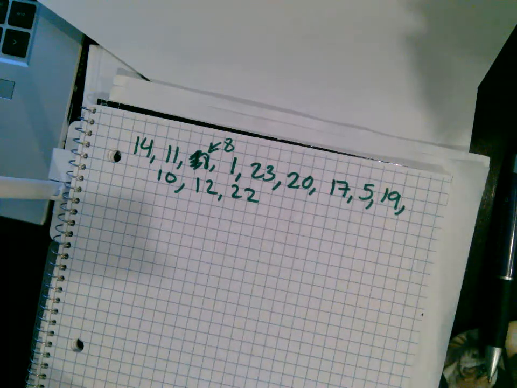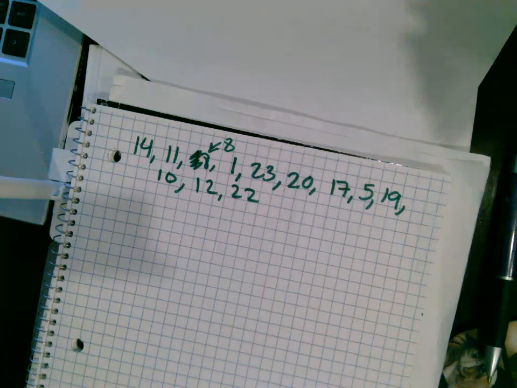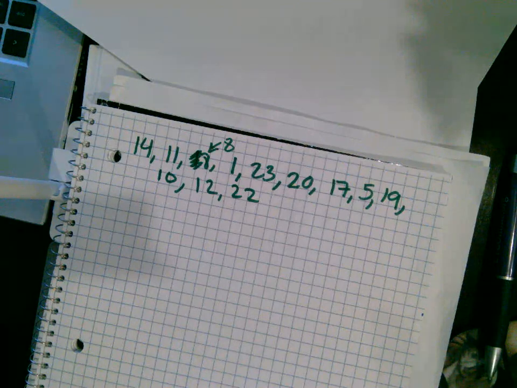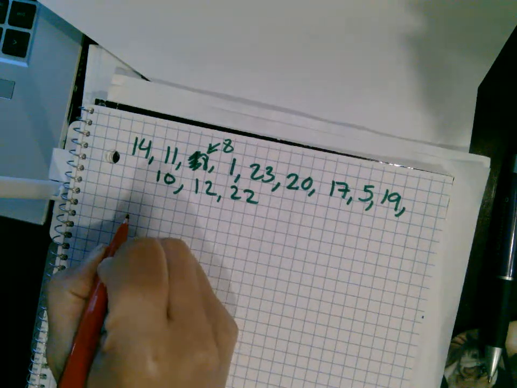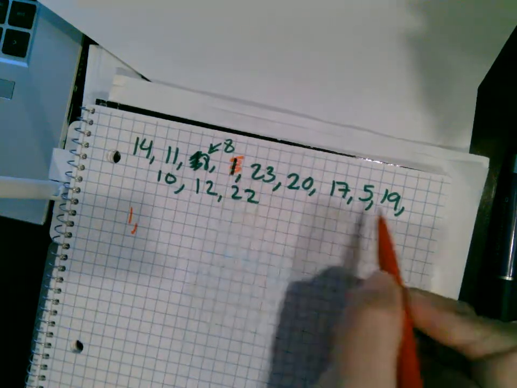Okay. Remember, we're going to use these same notes tomorrow. We're going to add to this, so make sure you're copying this down. Remember, you're doing this for yourself. You need to learn this. All right. Smallest number is a 1.